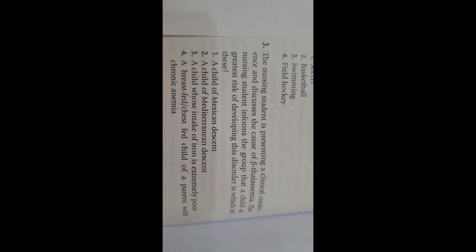Our option 1 is a child of Mexican descent, number 2 a child of Mediterranean descent, number 3 a child whose intake of iron is extremely poor, number 4 a breastfed child of a parent with chronic anemia. First we will talk about what beta thalassemia is. Beta thalassemia is an autosomal recessive disorder characterized by the reduced production of one of the globin chains in the synthesis of hemoglobin.